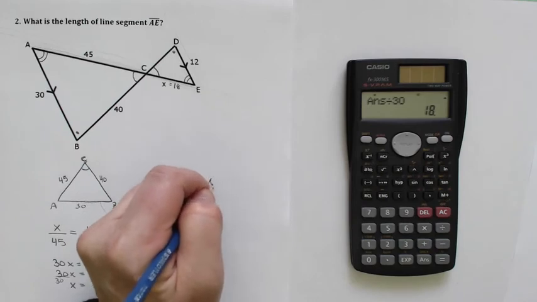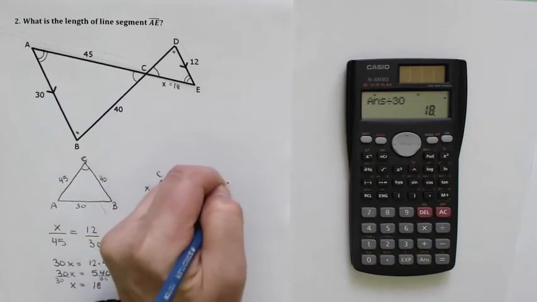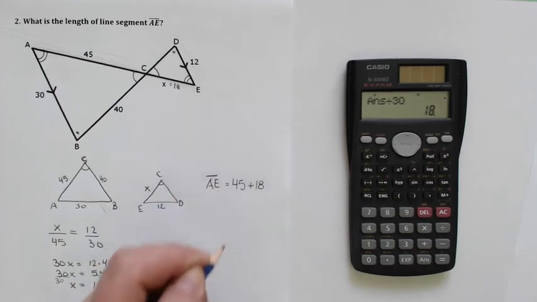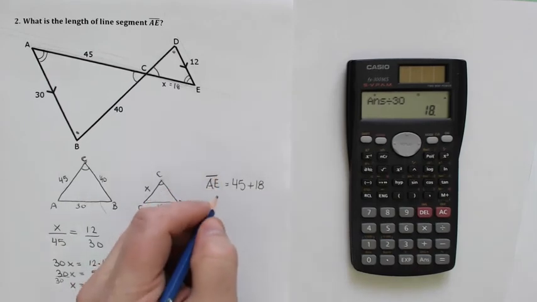Well, segment AE will be equal to 45 plus 18, which is 63.